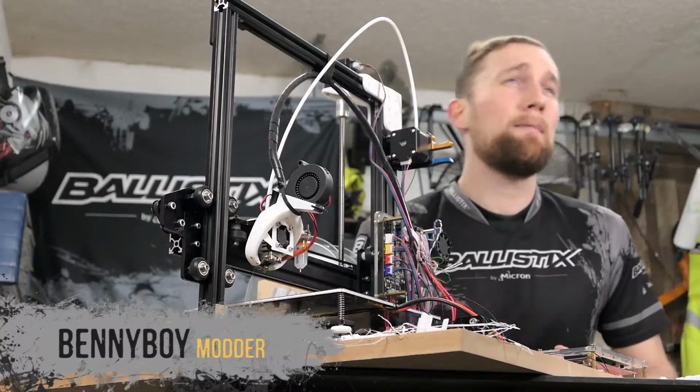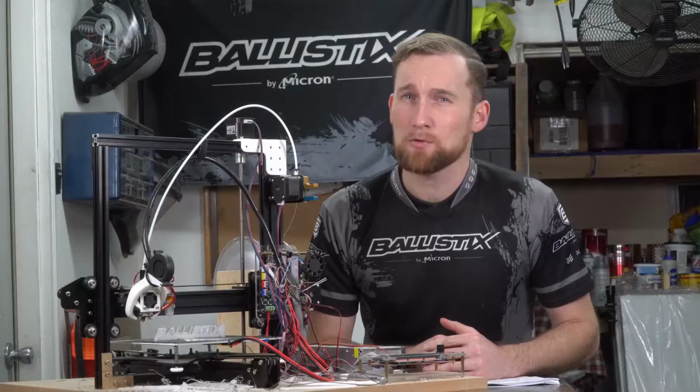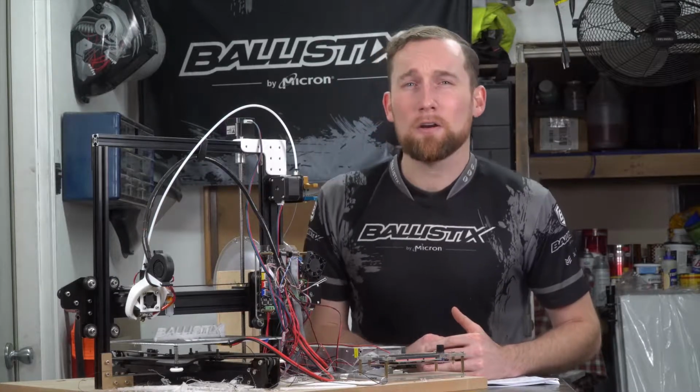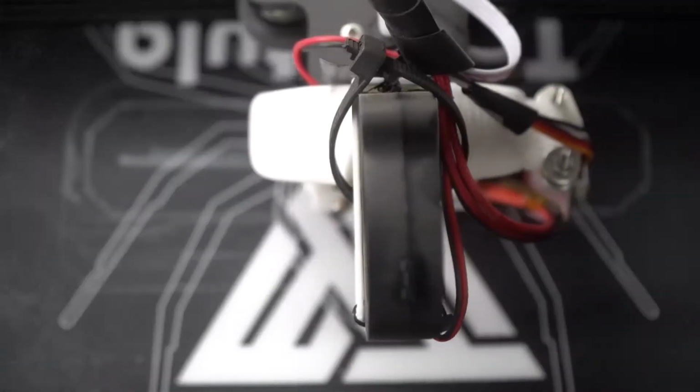Today we're going to show you how to build some custom light bars for your Ballistix DDR4 tactical tracer memory. Because what better way is there to mod your computer than using some RGB lighting and 3D printing?